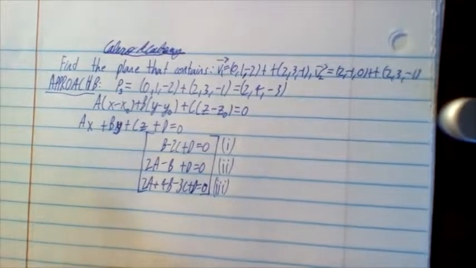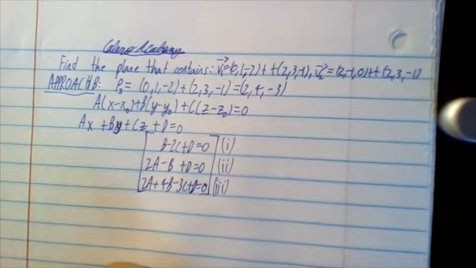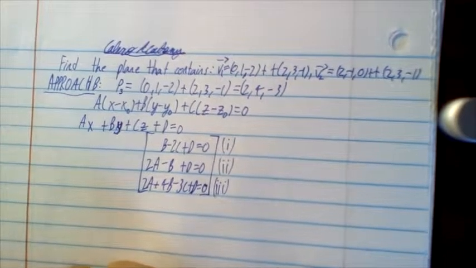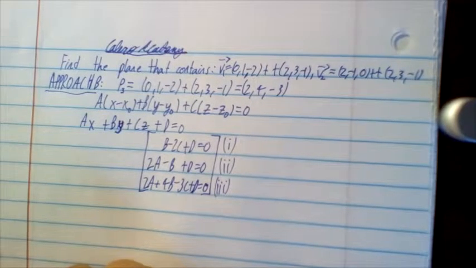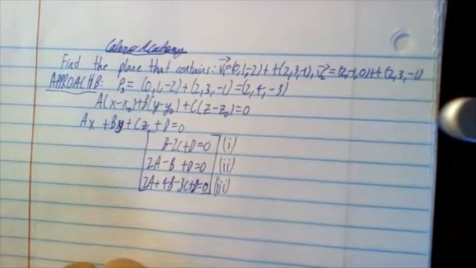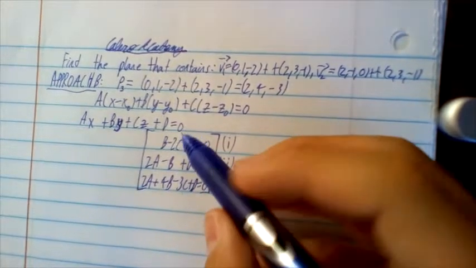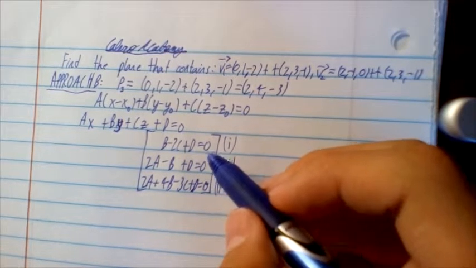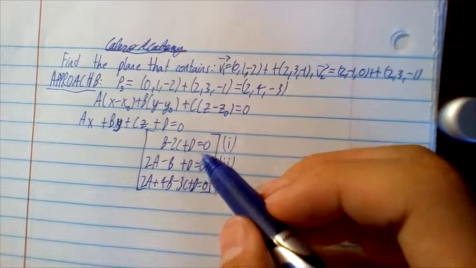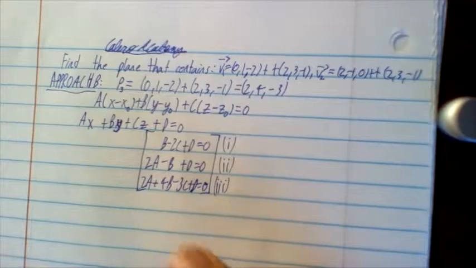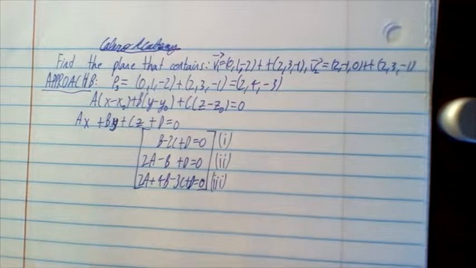Now, as you might have noticed, this is 4 unknowns and 3 equations, which would be impossible. However, what we're going to do is try to solve all the variables in terms of C. Then I'm going to show you a very cool trick. So, let's just do some algebra here.